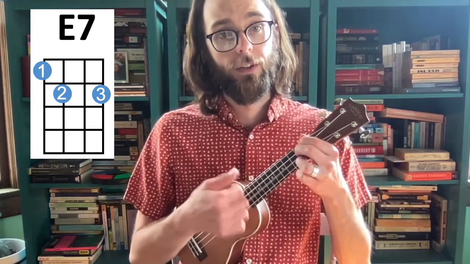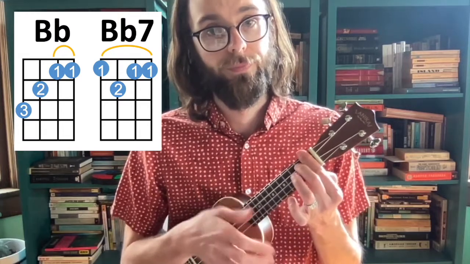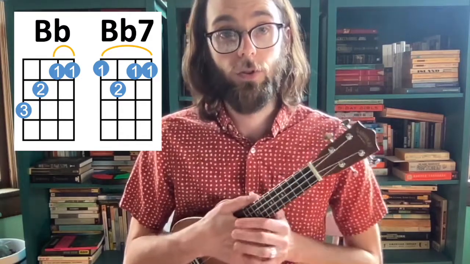So that's some of the most common 7 chords on this sheet. You also see an E7 on there. We haven't looked at just the regular E chord because that's a little difficult to play on a ukulele, but you might come across E7 more often. And then we have a B flat 7 in there, which is also a little bit trickier. That's a bar chord. You might not see that as frequently, but that's included in there too.